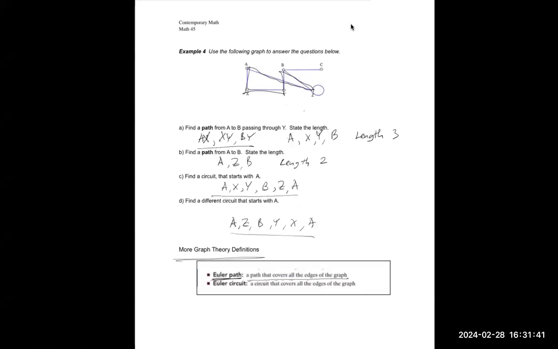So in an Euler path, like I said, you go through all the edges of the graph once and only once, and you don't have to have your starting place be the same as your ending place. Then an Euler circuit is a circuit that covers all the edges of the graph. So it starts in one spot, goes through all the edges of the graph once and only once, and then comes back exactly to where it started. That's an Euler circuit.